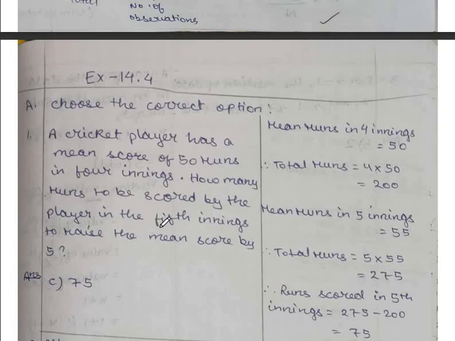So mean runs in 4 innings is given as 50. Get the total runs. Since it's one more question, do side work: 4 into 50, that is 200. Whenever mean and observations are both available, multiply them, get the total.